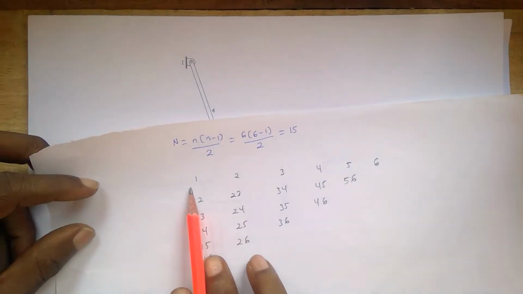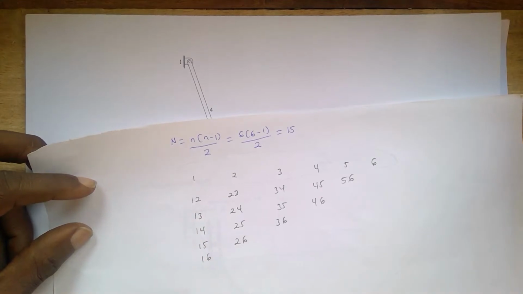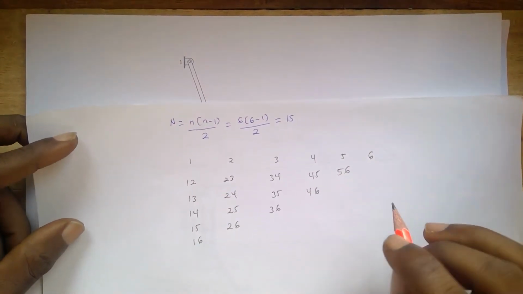So these are the instance centers that we need. These numbers were to help us get all the instance centers, so you can ignore them.